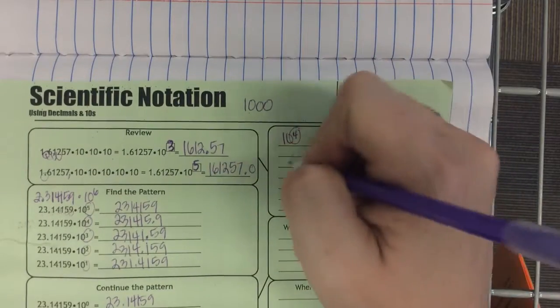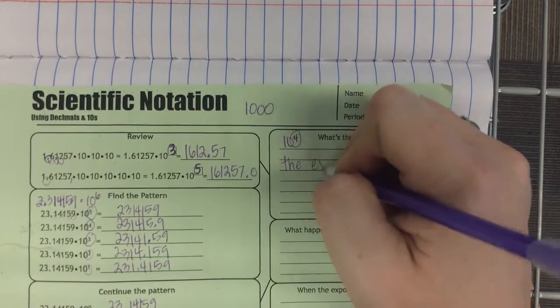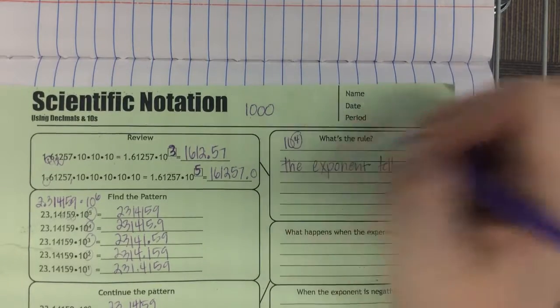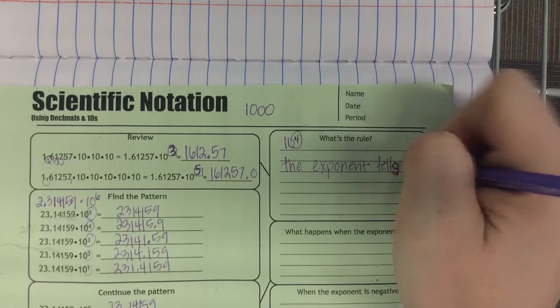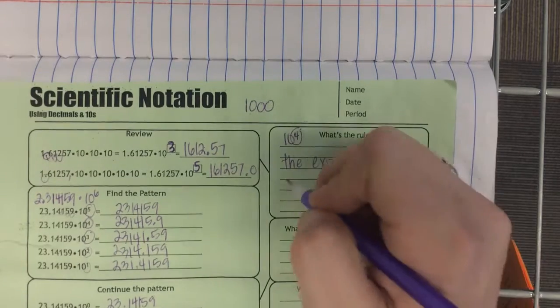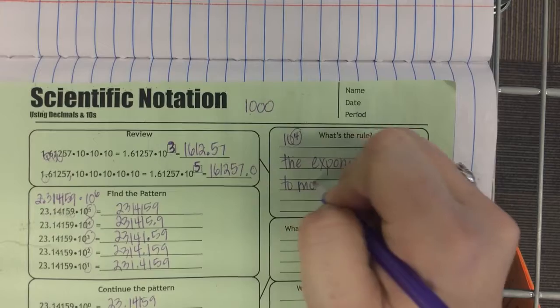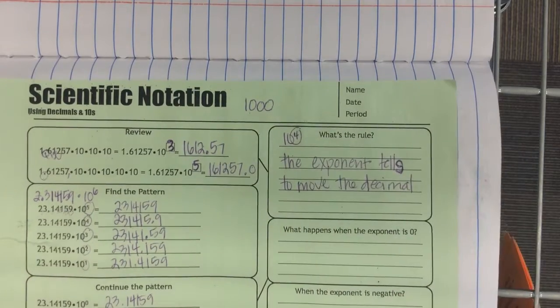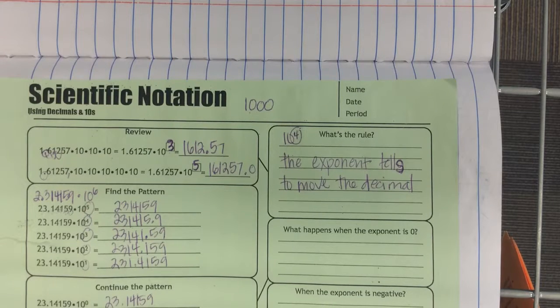So the exponent tells, tells is with an S, not a Y. What does the exponent tell us? What do we move? The decimal. To move the decimal, and what does the decimal tell?